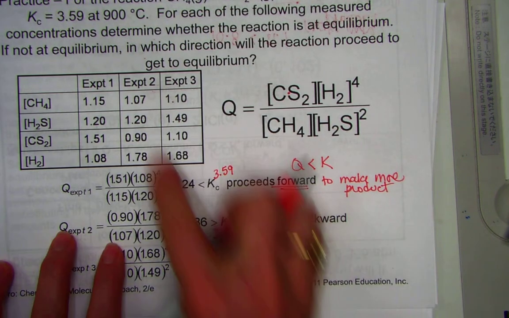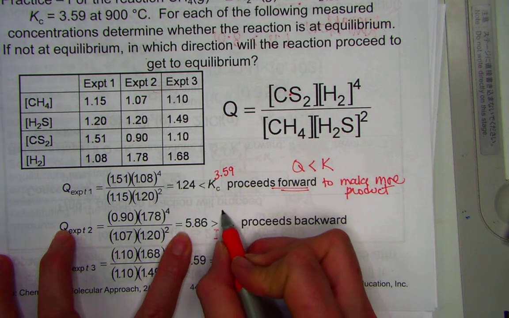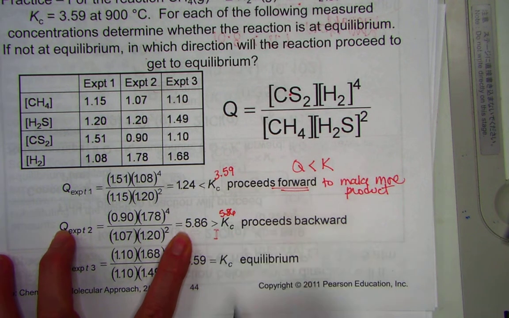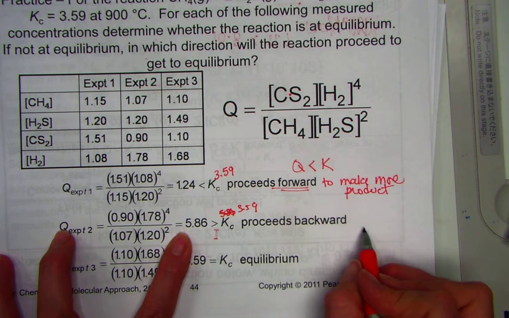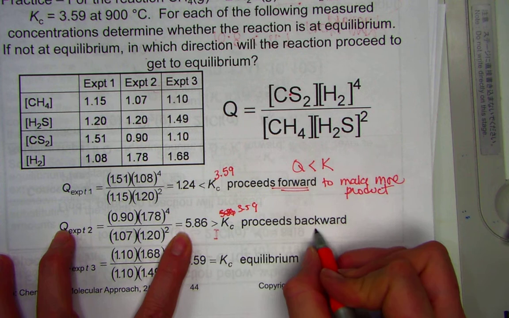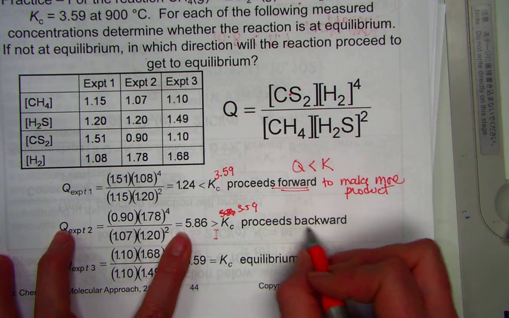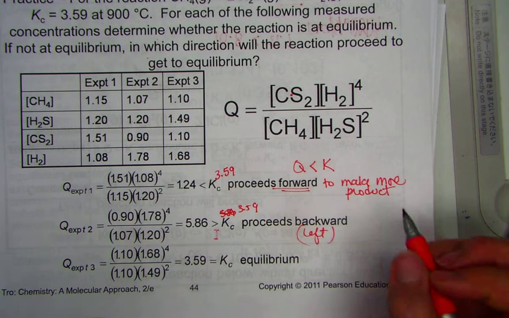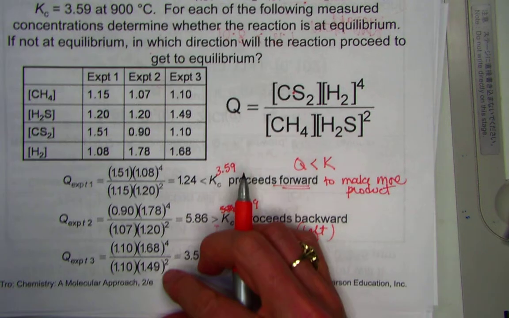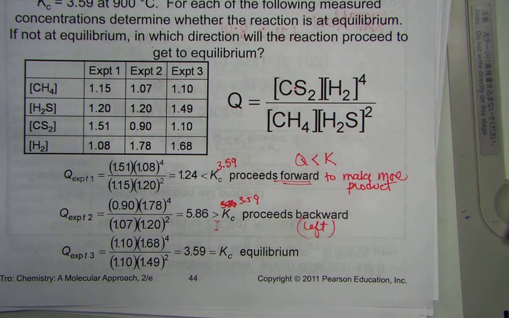Plug and chug in the second experiment, and we get a reaction quotient of 5.86, much larger than the accepted value of 3.59. So we have to recede backwards. We have to use the excess product, point away from that, so it's going to go left. Shifts left, shifts right is how we'll read that. And in the third trial, it came out exactly to be the Kc constant, so indeed we were at equilibrium.